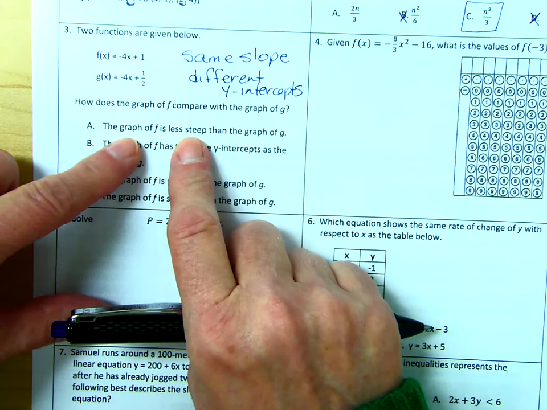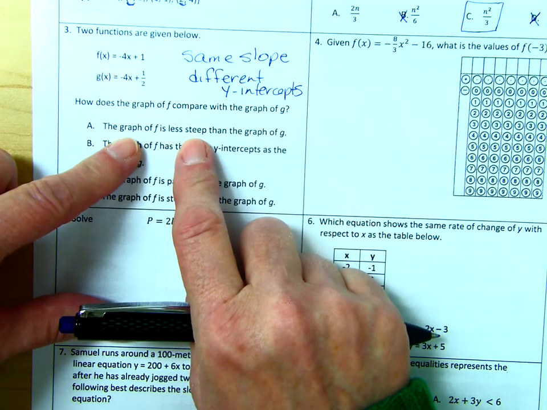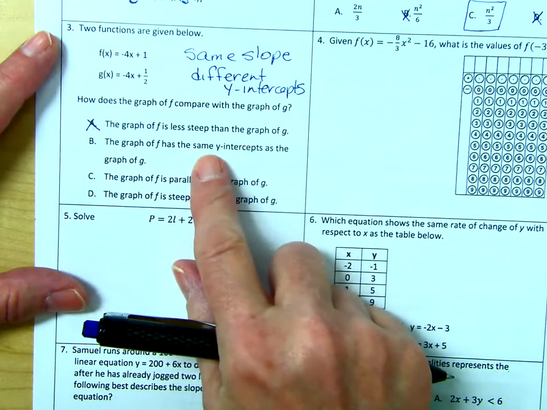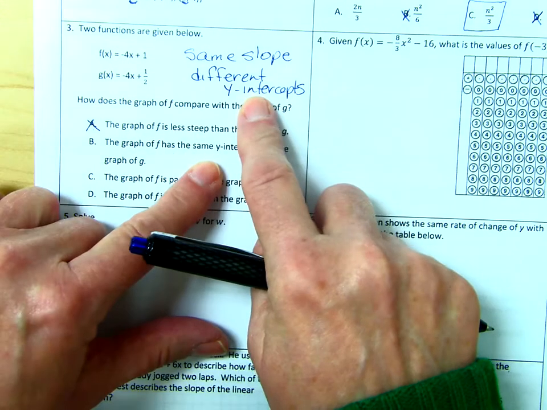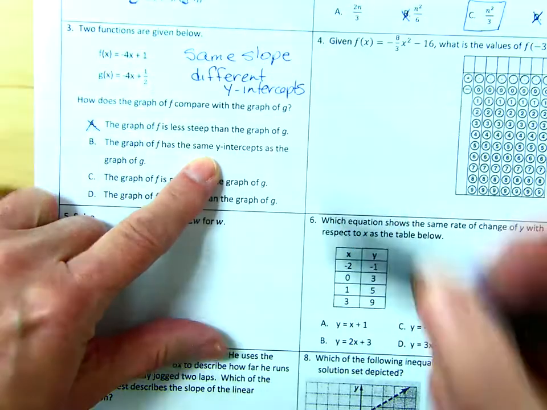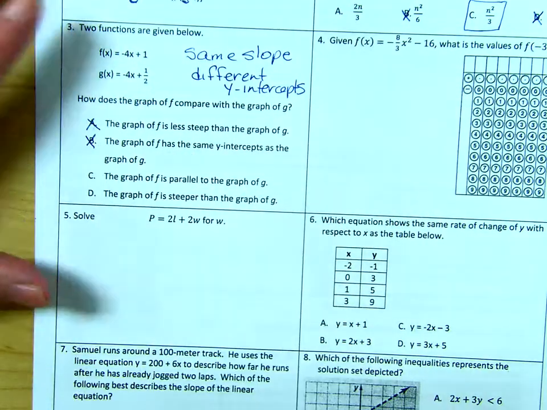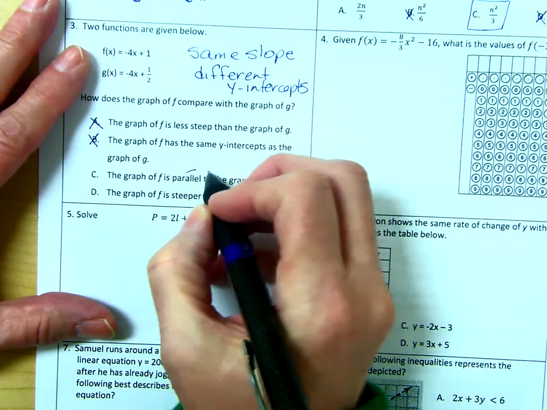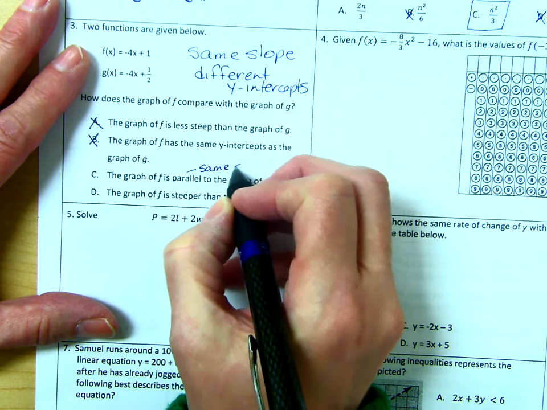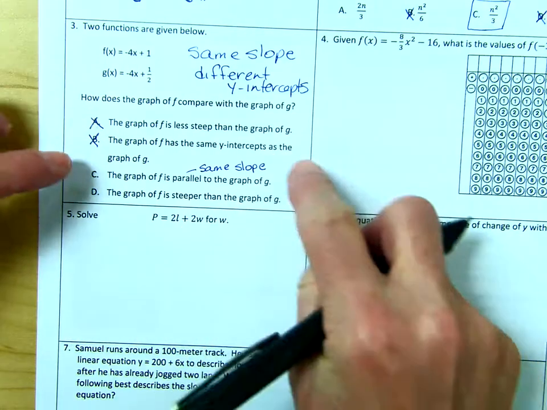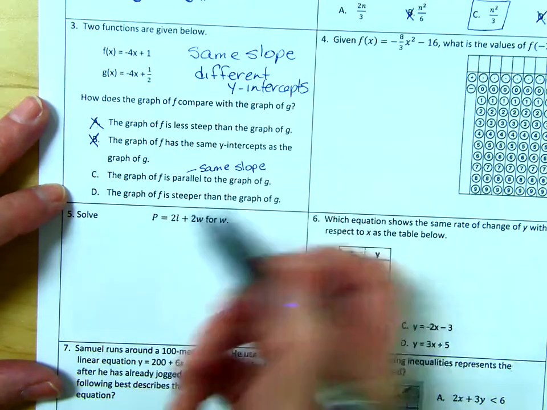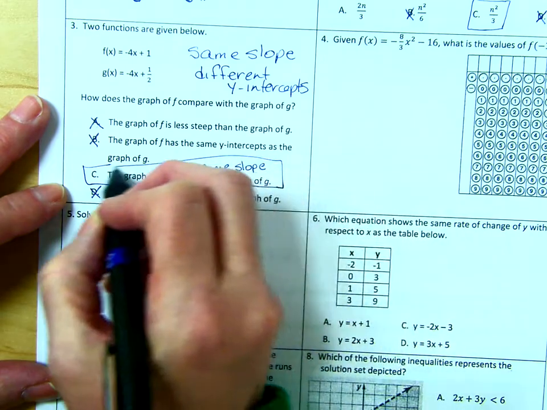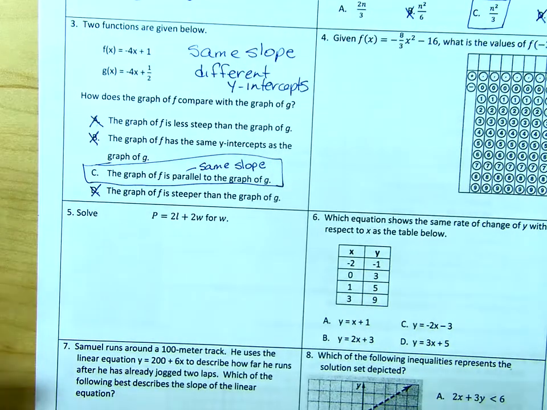Is f less steep? No, because they have the same slope, so they have the same steepness. The graph of f has the same y-intercept. Well, no, we already showed that they don't have the same y-intercept. They have different y-intercepts. The graph of f is parallel. Well, in order to be parallel, you need the same slope, and they do have the same slope, and steeper would mean that they have a different slope, and they don't. So here is your answer choice, because the two equations have the same slope.